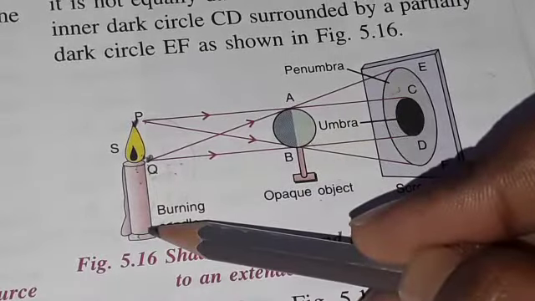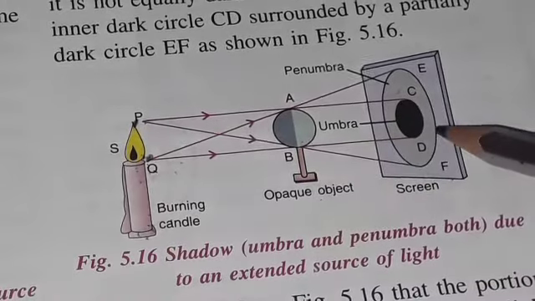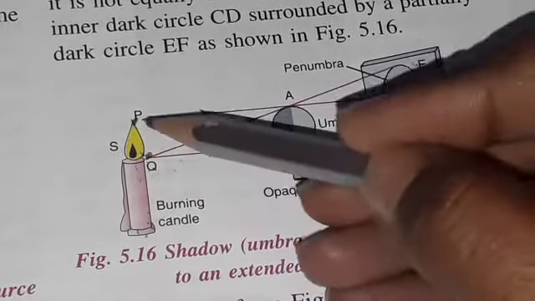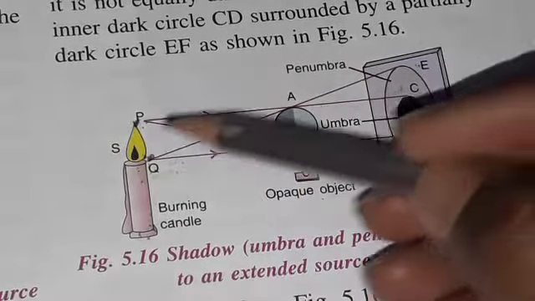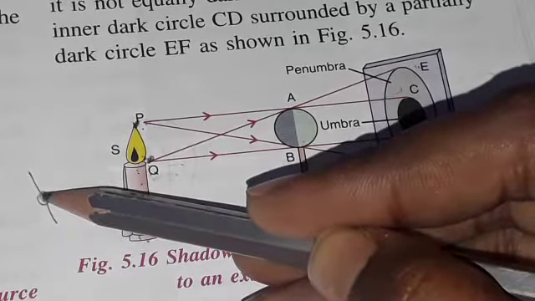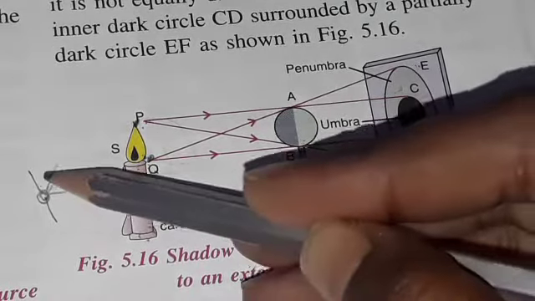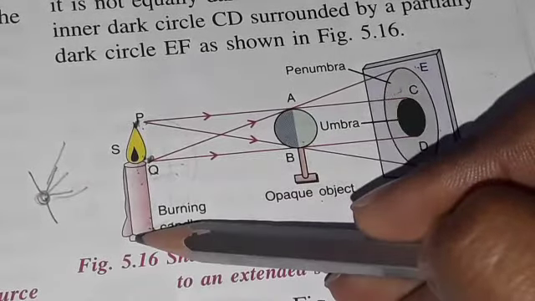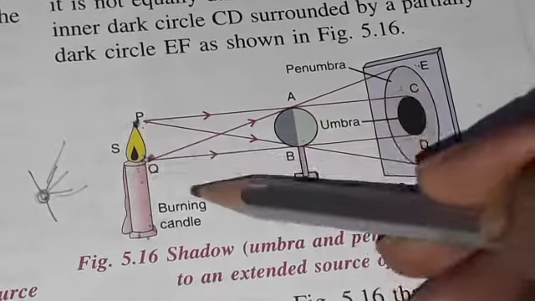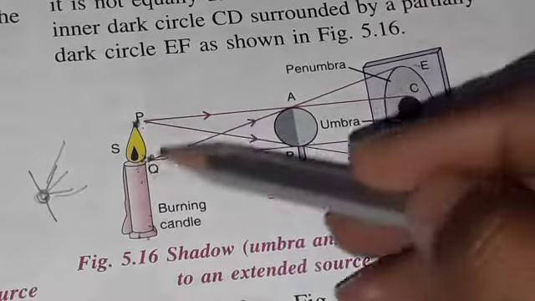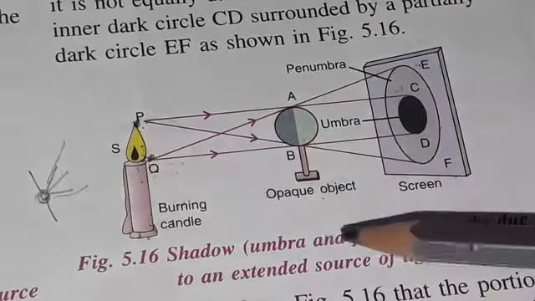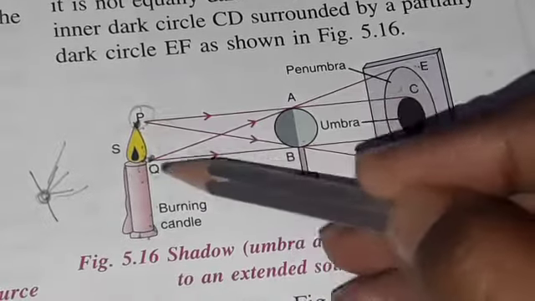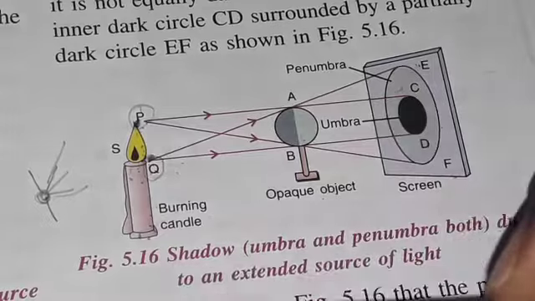So how are umbra and penumbra formed? This is the candle, this is your coin, and this is where your umbra and penumbra both are obtained. But it's very important, class: with a point source of light you have only a single source here, so light comes from only one point. But for this candle, there is a point P and a point Q from where light can come, and there are so many other points in between P and Q. So we do not take each and every point, we just take the most upper point and the most lower point of the source.